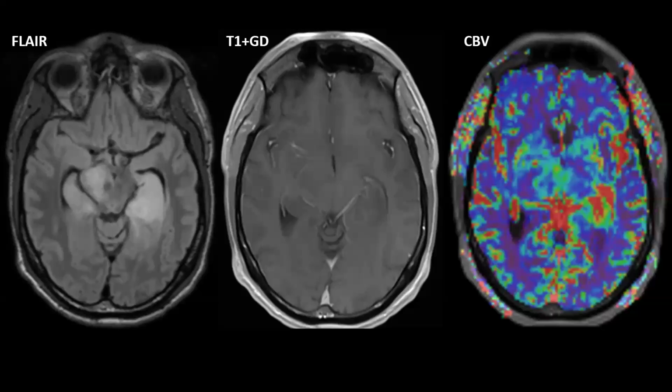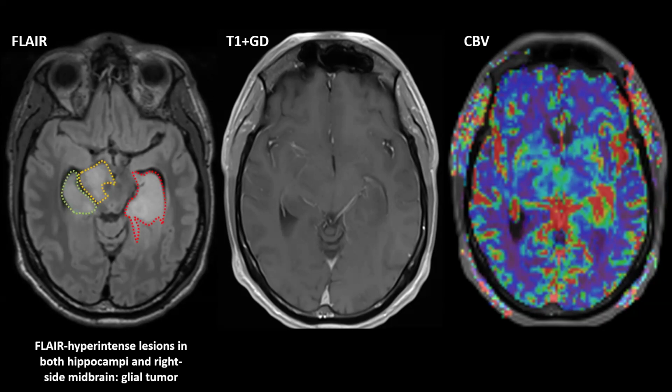In this next case, we see several areas of tumor infiltration. This is also an astrocytoma. This is a glial tumor, and we see tumor infiltration, FLAIR hyperintense, in the hippocampus on both sides and the right side of the midbrain. Now, in this case, we don't see any contrast enhancement whatsoever. So where best to perform a biopsy if you were to do one?